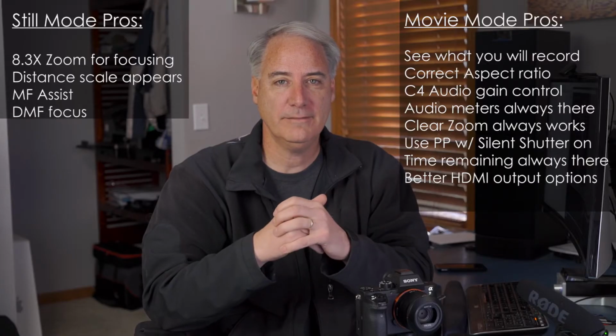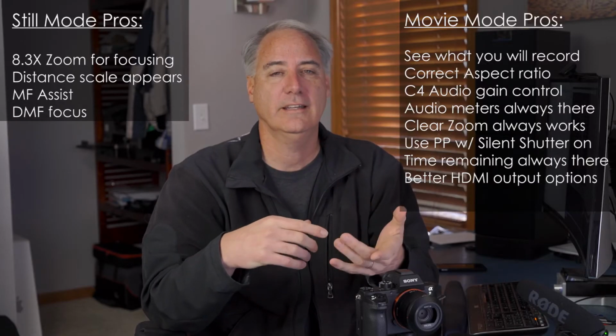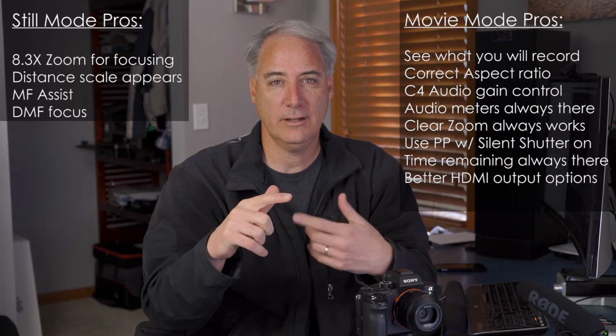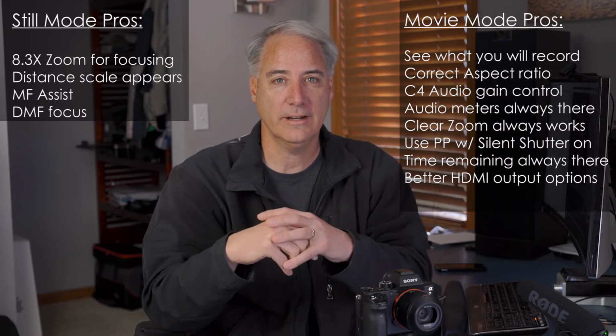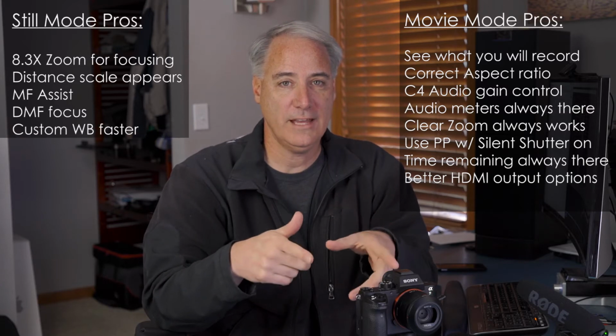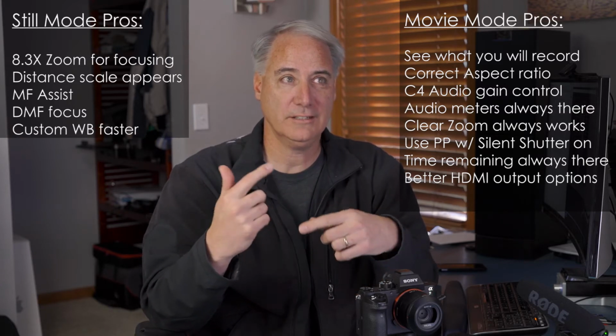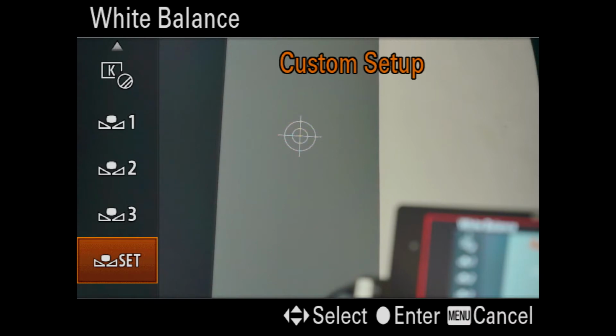Next up is DMF focus. If you remember correctly, it's where you press the shutter halfway down, acquire focus, and then you reach for the barrel, and then you can actually fine tune the focus from there. Custom white balance is much faster in stills mode because you actually have a menu option for it. I don't know why Sony doesn't have a menu option in movie mode to do a custom white balance.